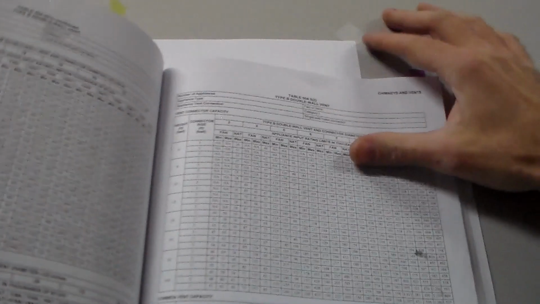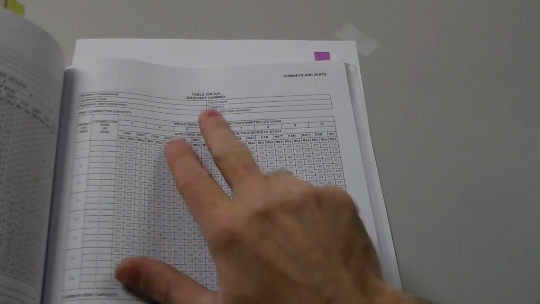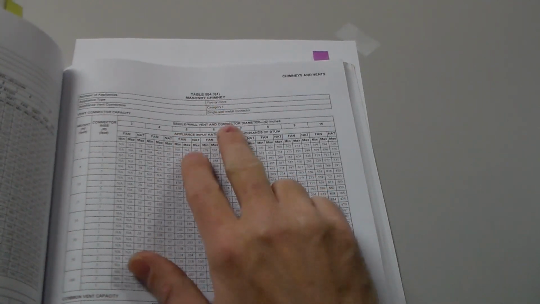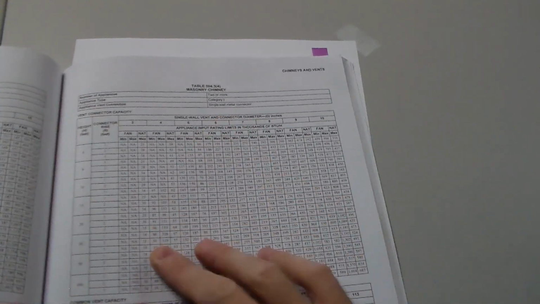So I want to look here. I got masonry single wall, 5043 bracket 4. See, I got a masonry chimney, 2 or more units, single wall connector. Now I can look at numbers.